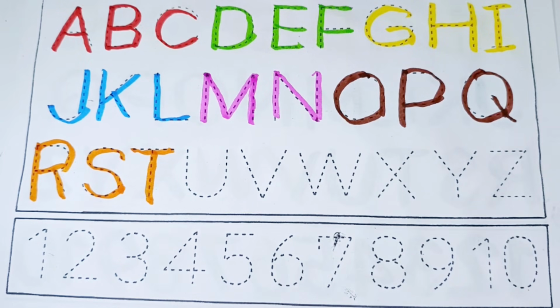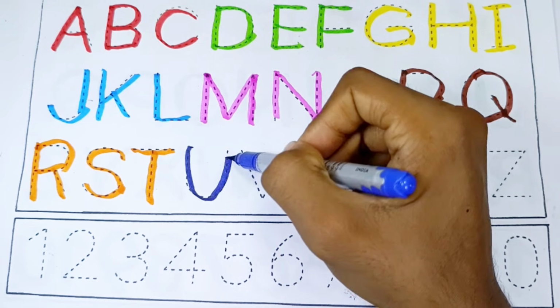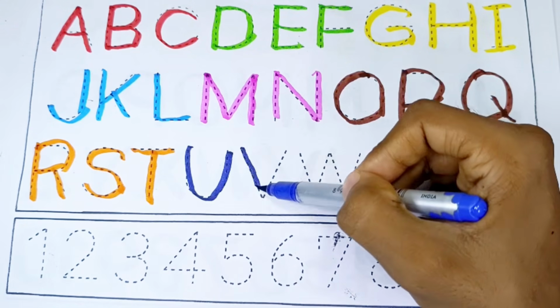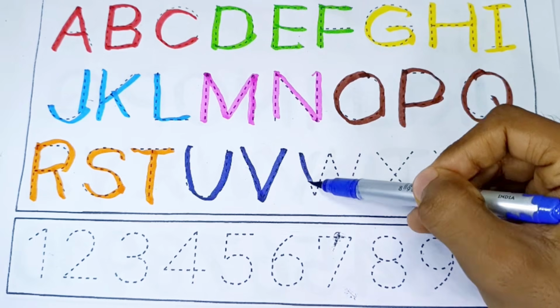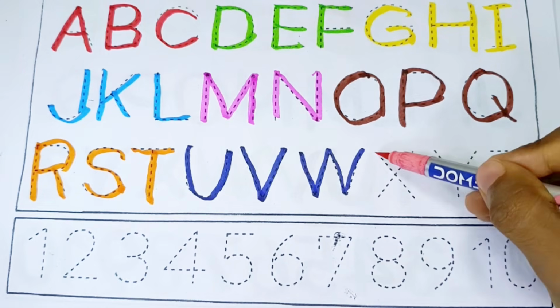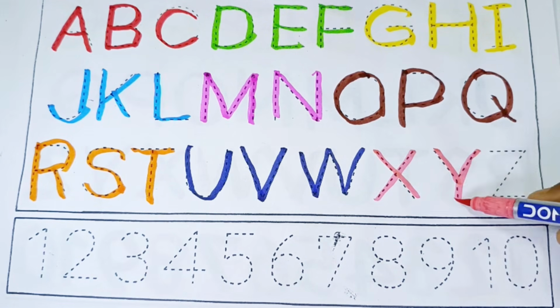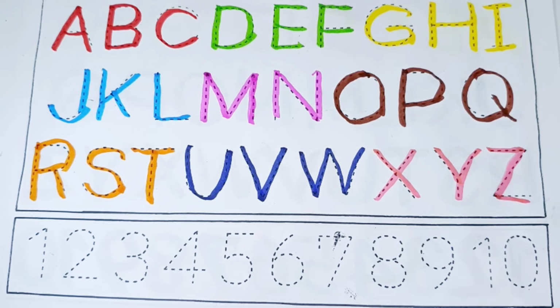Now you draw U. U for umbrella. V for vine. W for whale. X for xylophone. Y for yo-yo. Z for zebra. Now you draw numbers.